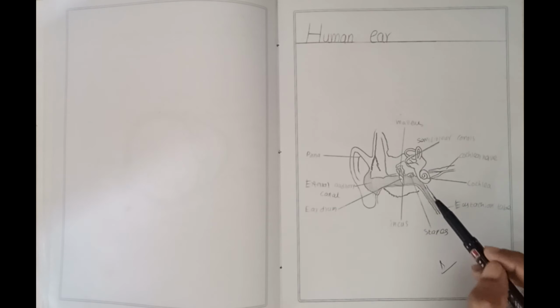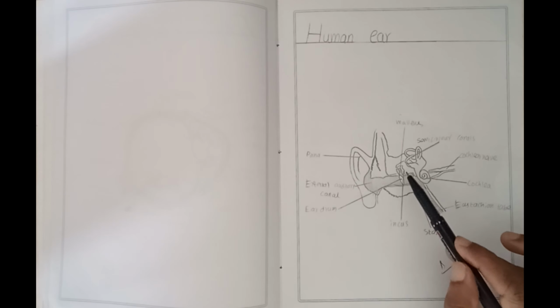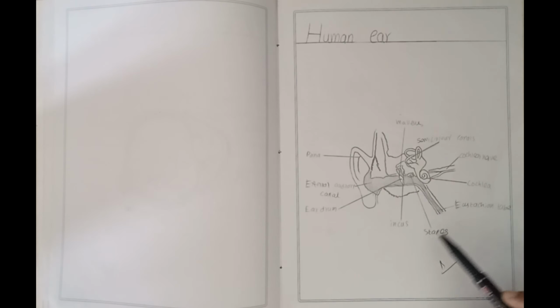Then the Eustachian tube. The Eustachian tube connects the tympanic cavity, the middle ear, with the pharynx. Pharynx is related to the digestive system and also the respiratory system.